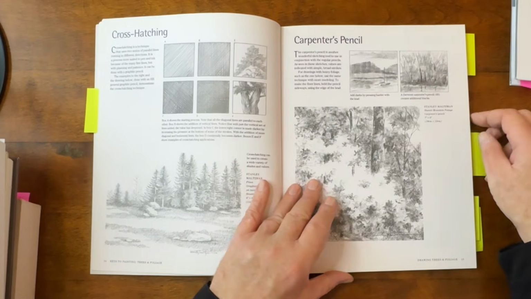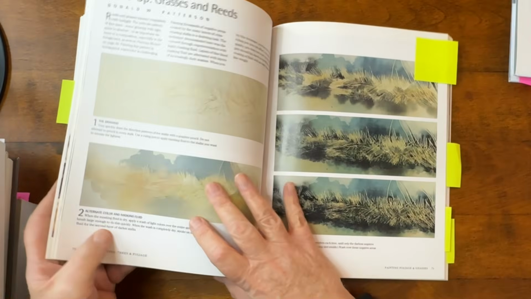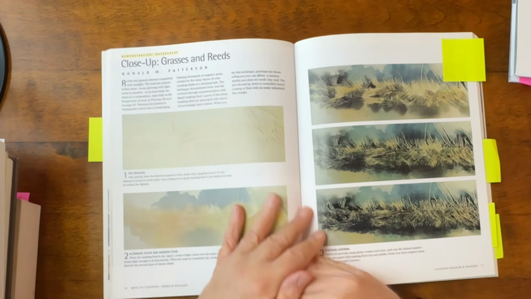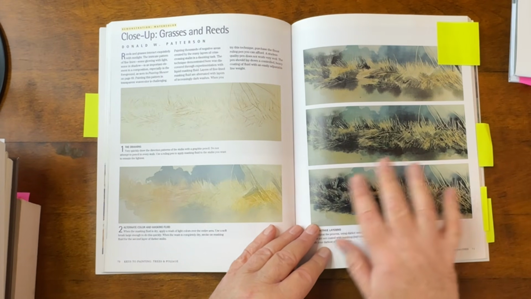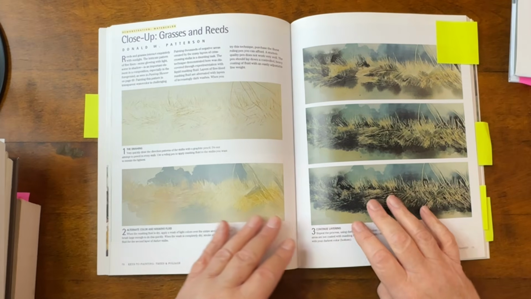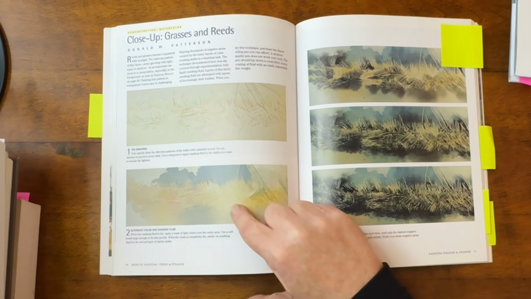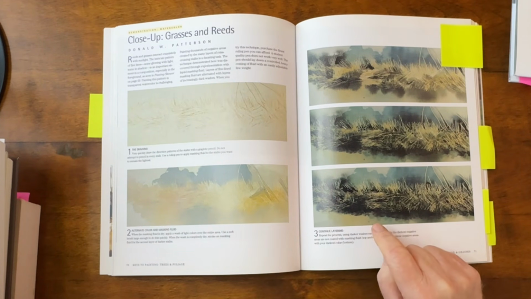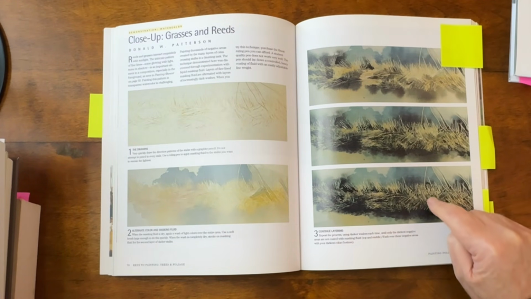And then let's skip ahead here. I'm going to get into, a lot of people ask about how do I draw grasses and things like that. Now here's an interesting lesson, I guess. This is using masking fluid. So they're putting masking fluid down on the paper, they're painting it in the lines, and then as they darken the painting, and then eventually remove that masking fluid, they're left with these lines.